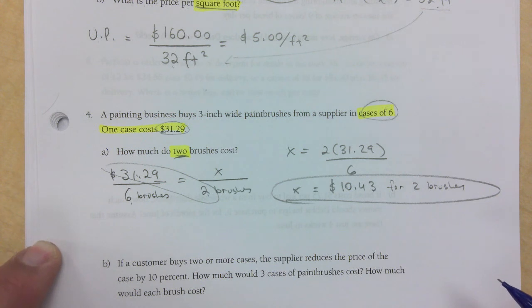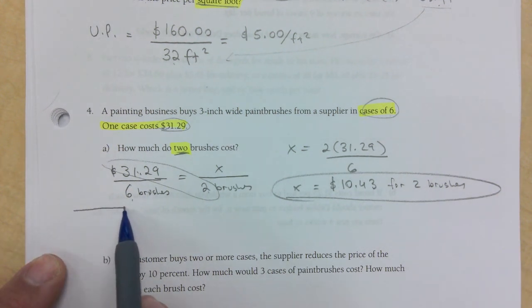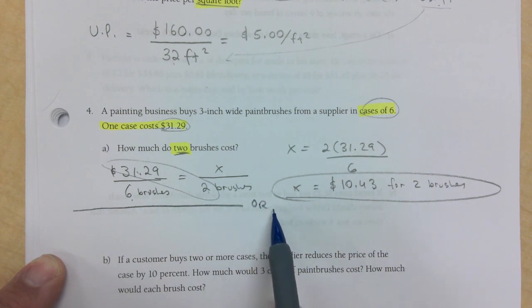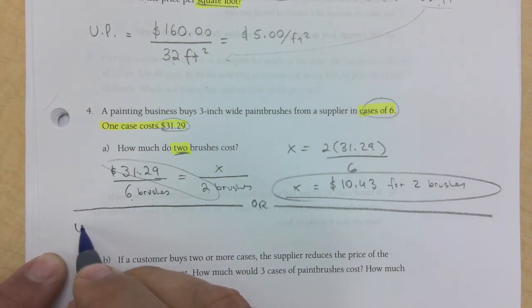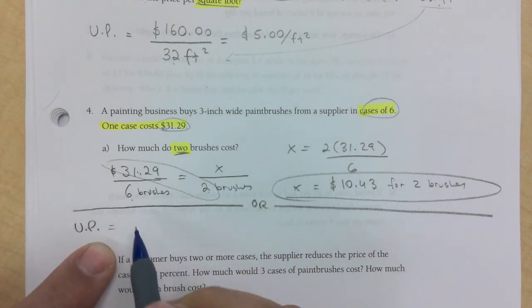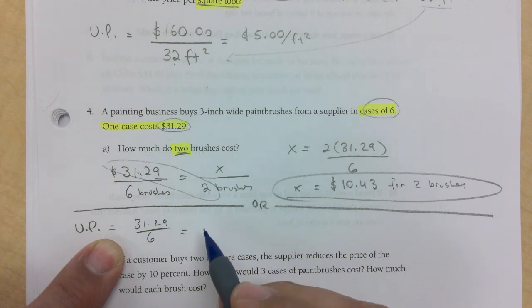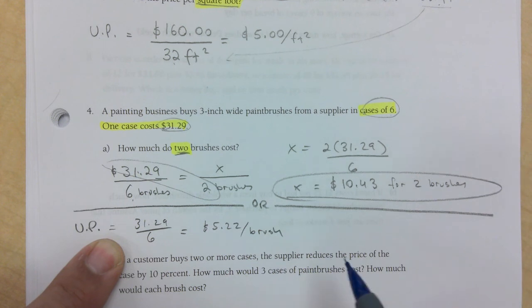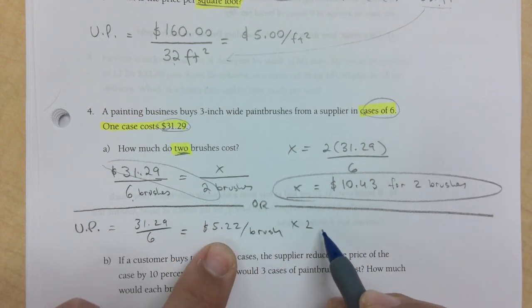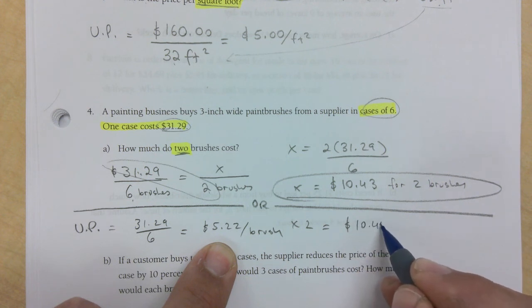You've answered the question. Now, let's say I'm going to give you another option. If this is going to confuse you, don't just leave it. This is another way of solving it. Find the unit price. The unit price for that would be 31.29 divided by 6, which gives you 5.22 per brush, right? You multiply that by 2 because you want 2 brushes, and that would be 10.44 for 2.